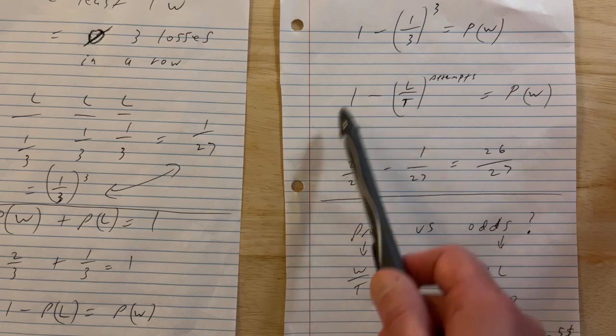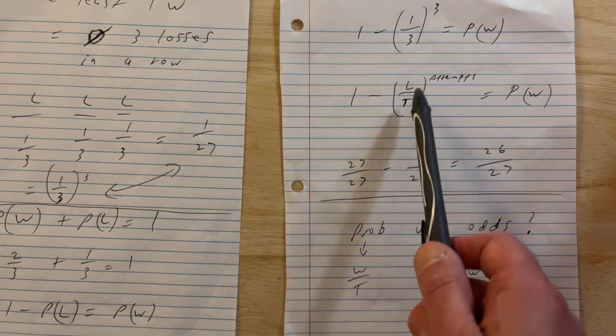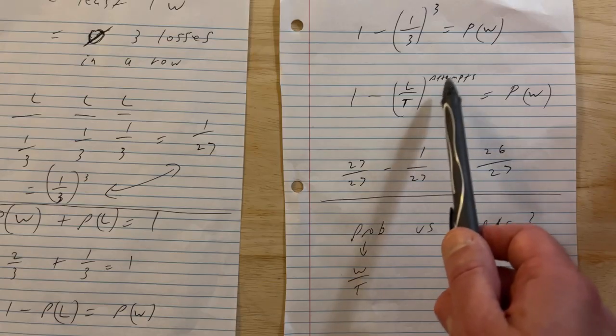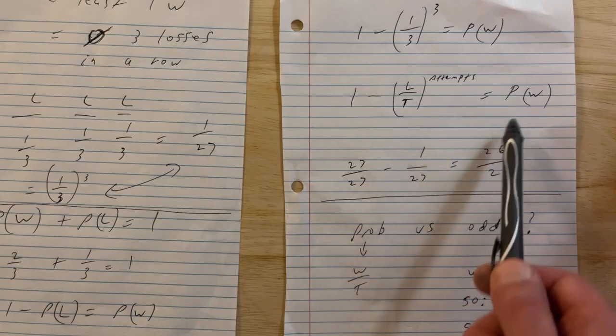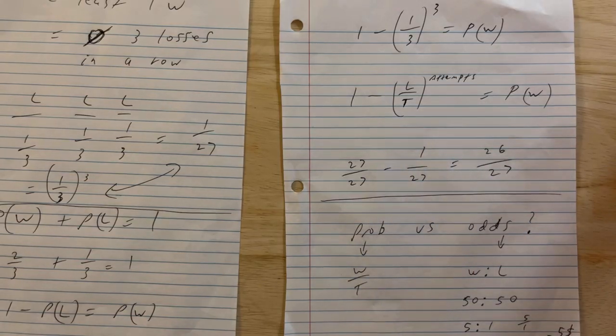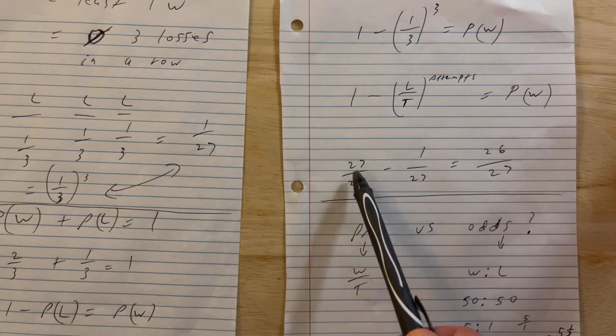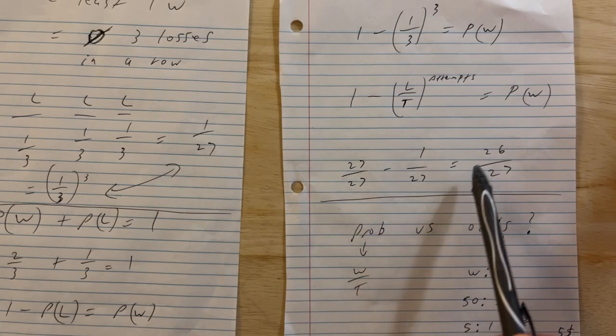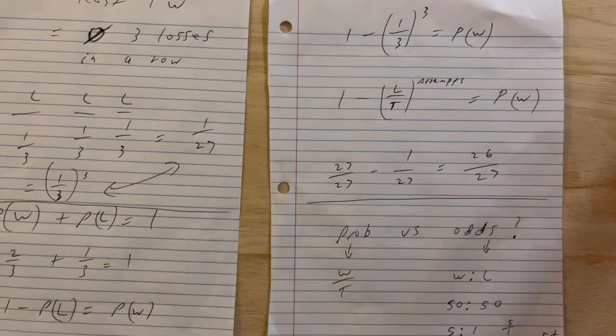And this genericizes to 1 minus number of losing cards over total number of cards, quantity to the number of draws or the number of attempts. And that equals your probability of winning. So 1 is the same thing as 27/27. So 27/27 minus 1/27 equals 26/27.